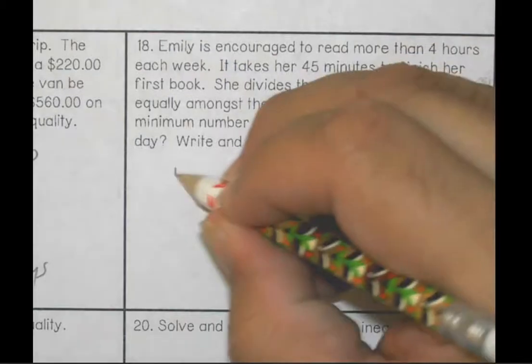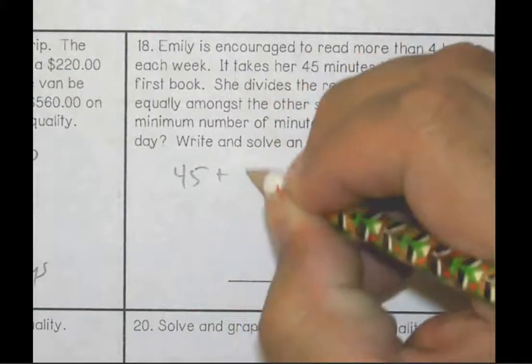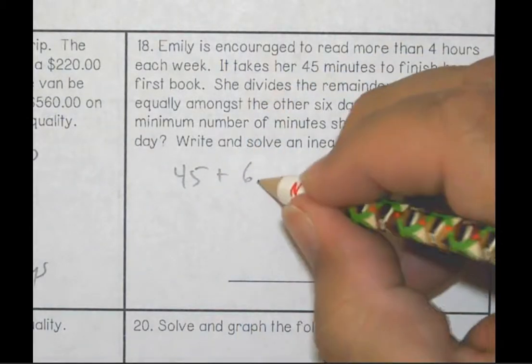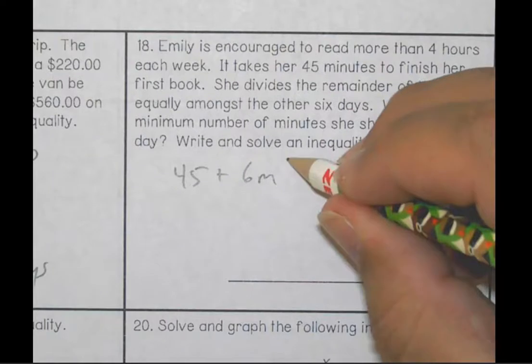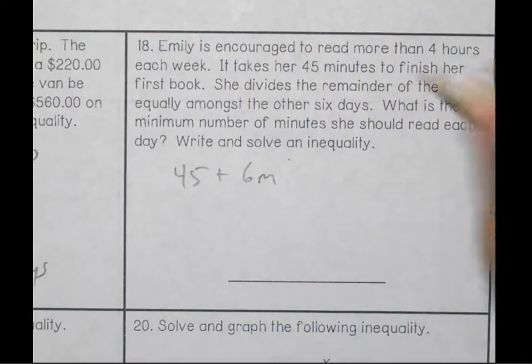And so 45 plus 6, let's see. So number of minutes, we'll call it M, 6M, and it has to be more than 4 hours each week.